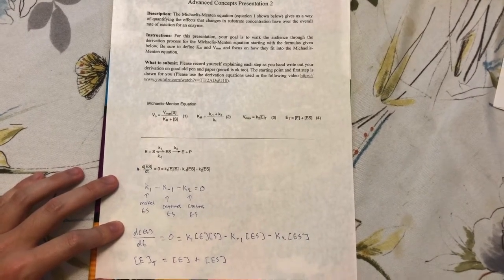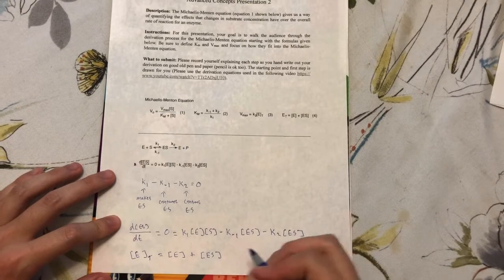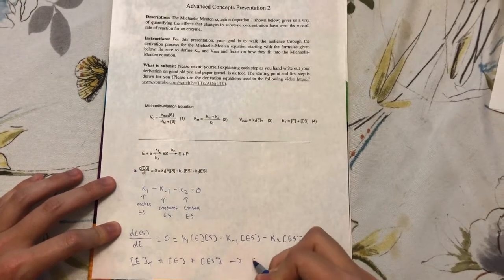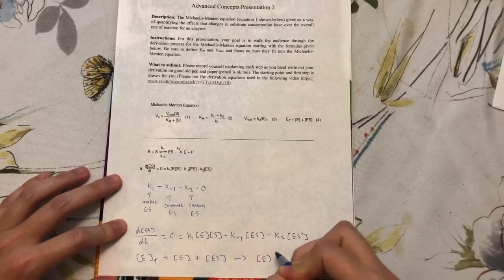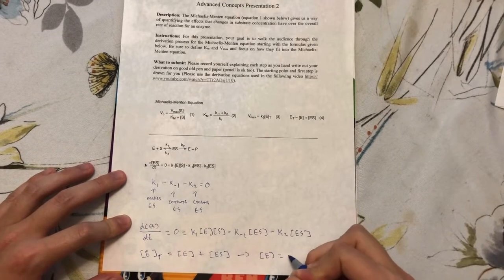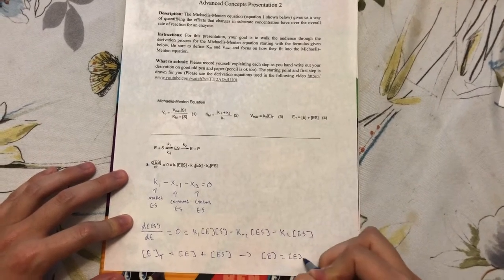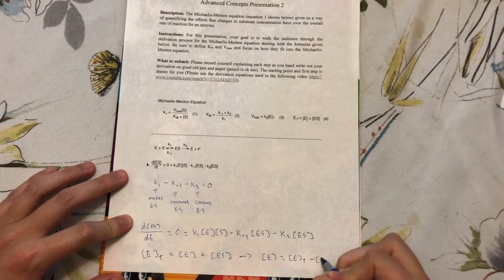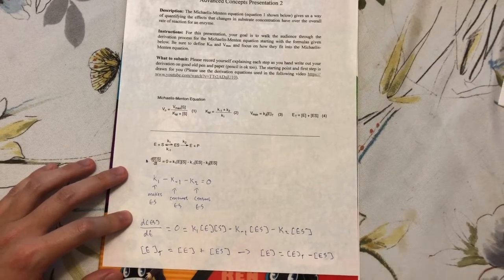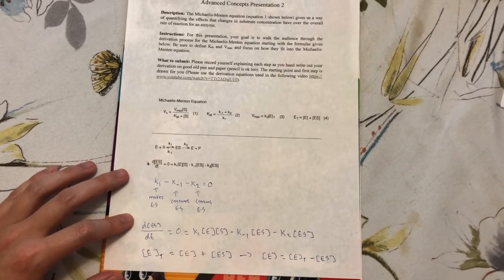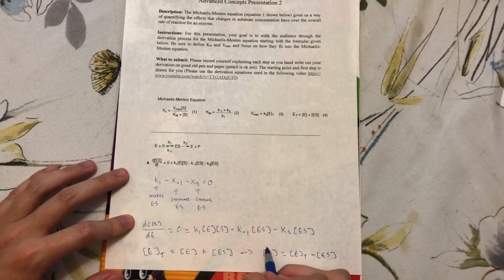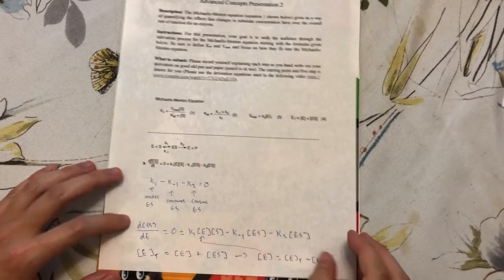So if we solve for the concentration of E, like so, just rewrite the equation. Concentration of E is equal to ET minus concentration ES.